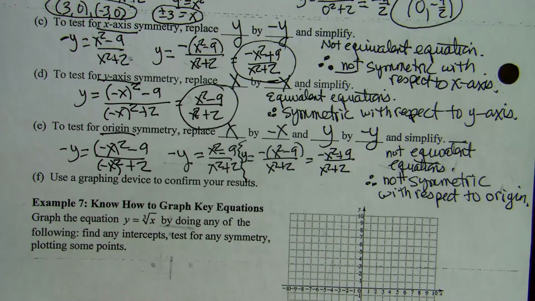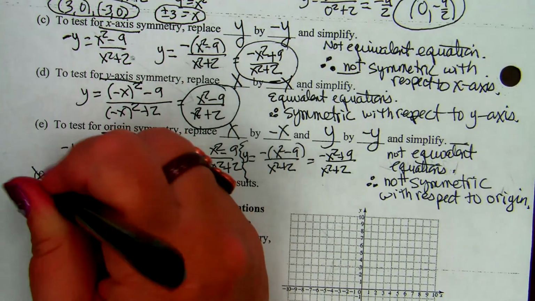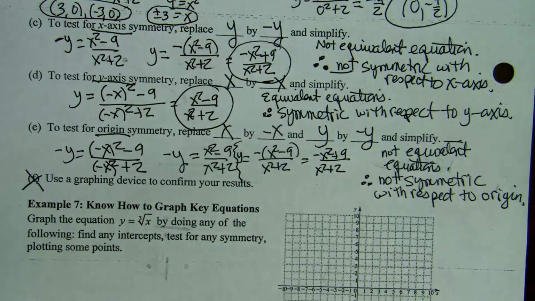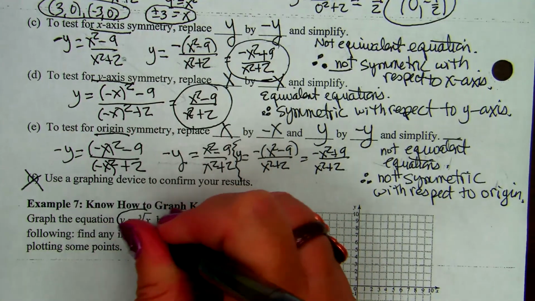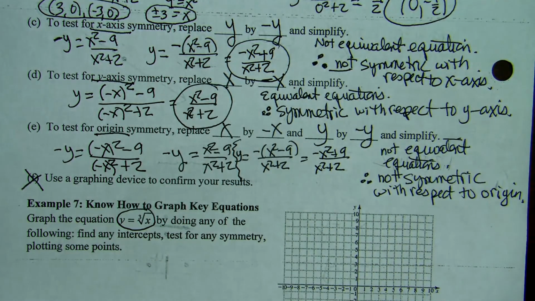And then we're not going to use a graphing device to determine our results. How to graph key equations. It says graph y equals the cube root of x by doing any of the following: find the intercepts, test for symmetry, plot some points.